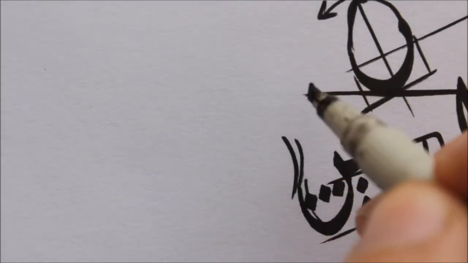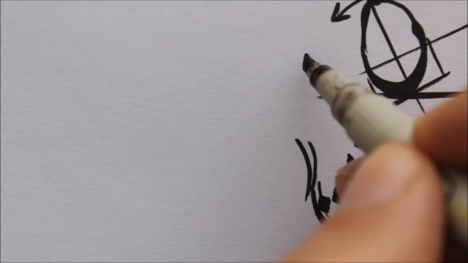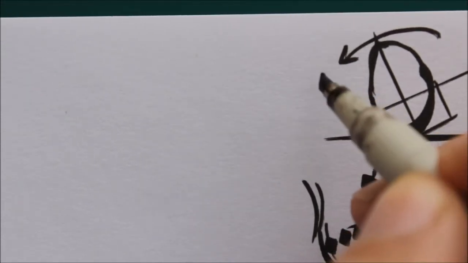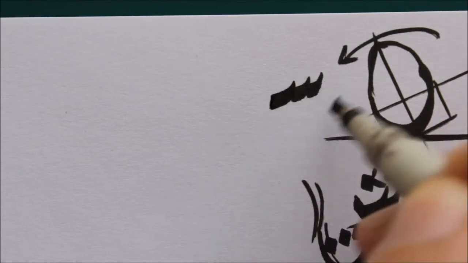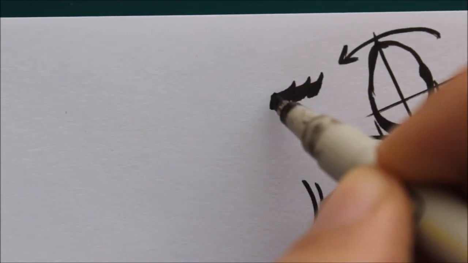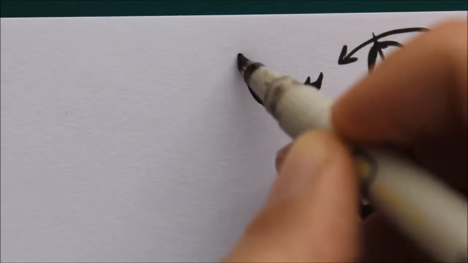When it comes at the beginning of a word, we have to remember that these 3 lines should be like this. For example, if it was connected to an Alif.